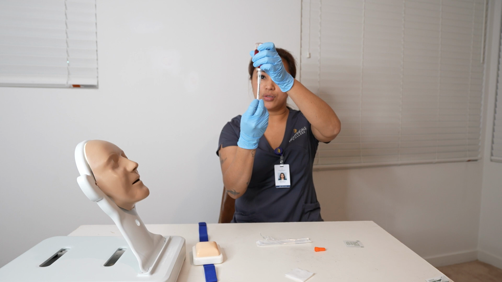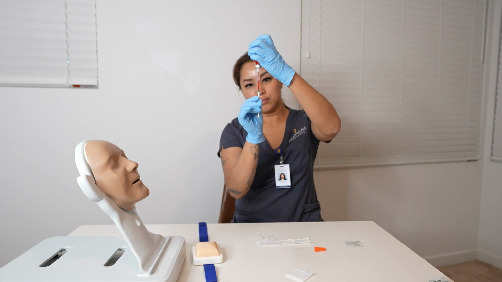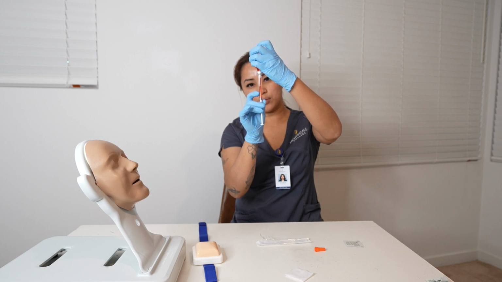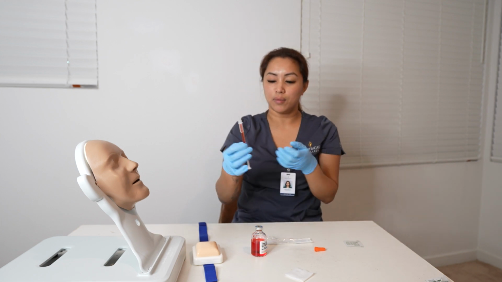Now we are going to draw 1 ml of the heparin, making sure that there are no air bubbles. Perfect, no air bubbles. There we go.